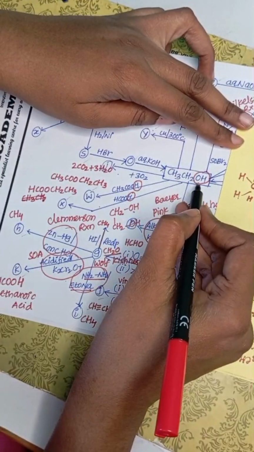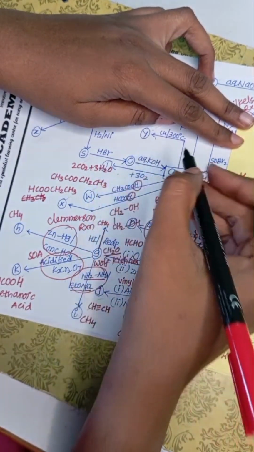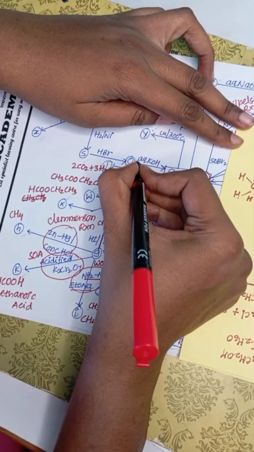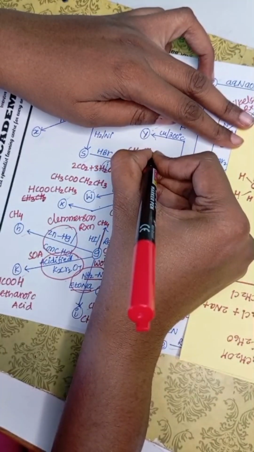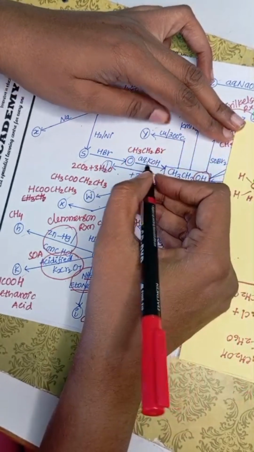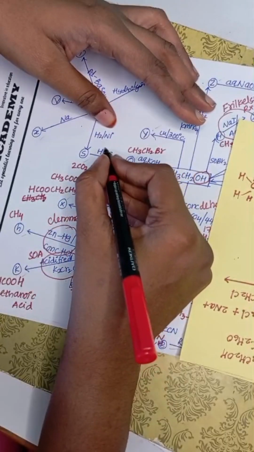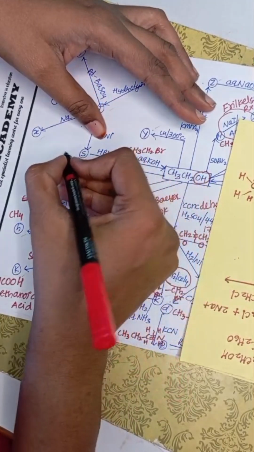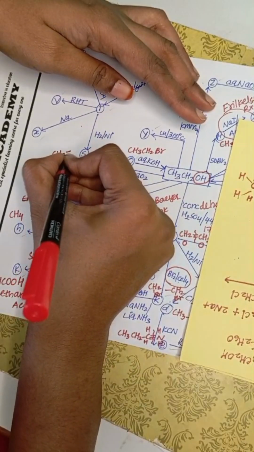Usually ethyl alcohol is prepared from ethyl bromide, because here aqueous KOH is there, CH3CH2Br. This is formed by, usually, HBr applied to it. Indirectly, we can say that it may be ethene.